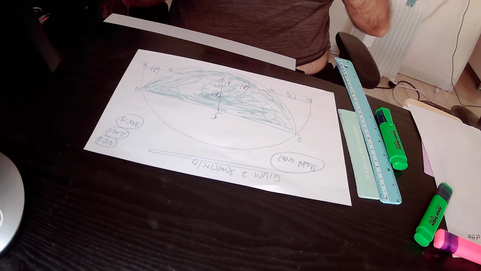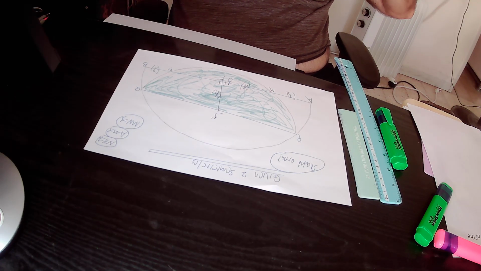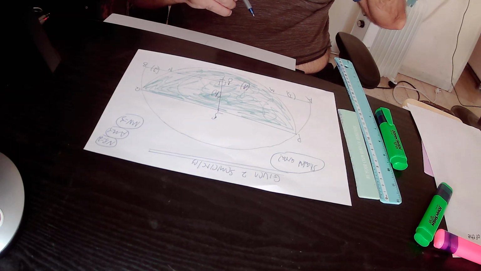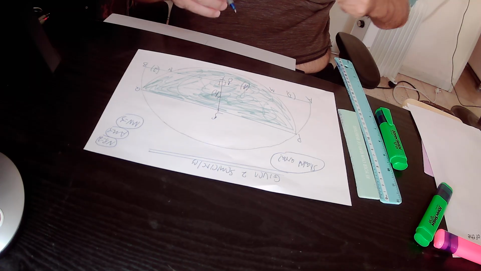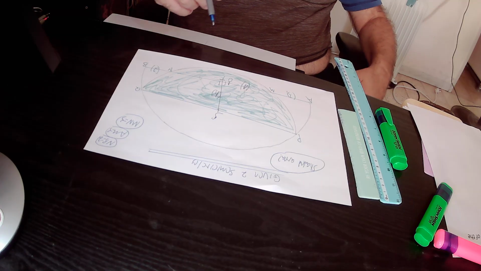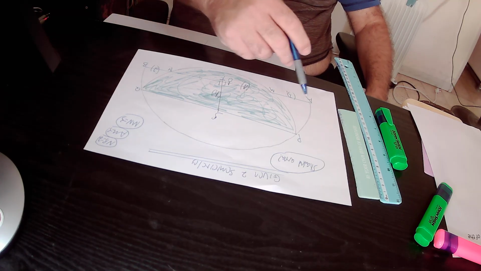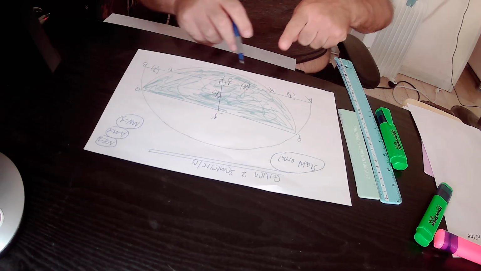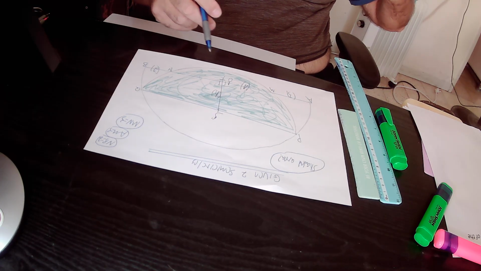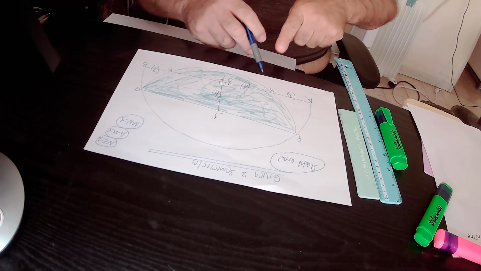Whenever you draw a perpendicular from the center of the circle towards any chord, it will bisect the chord. According to rule 15, it will bisect chord MN.